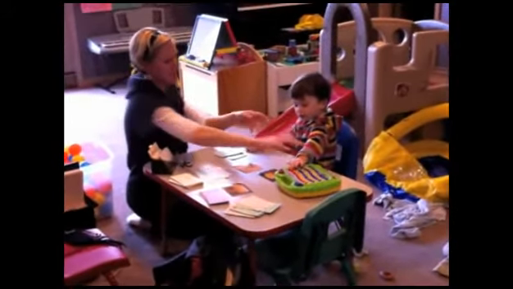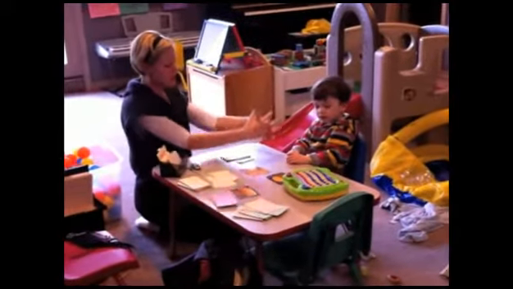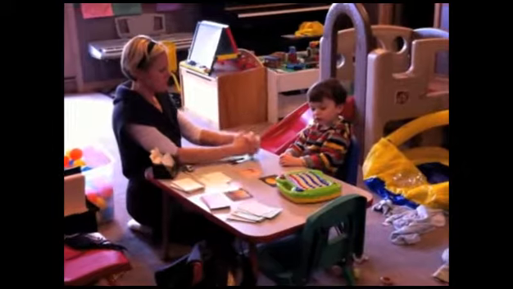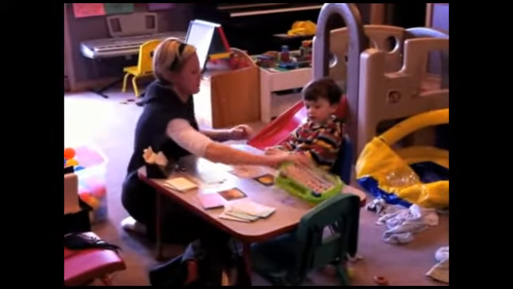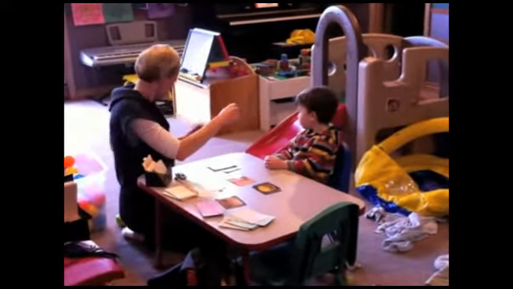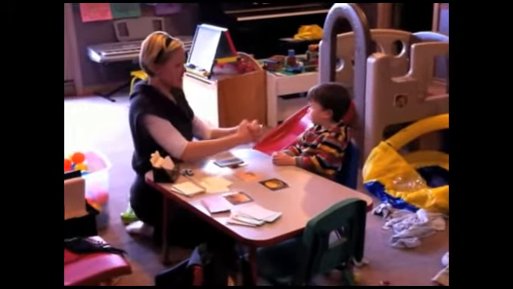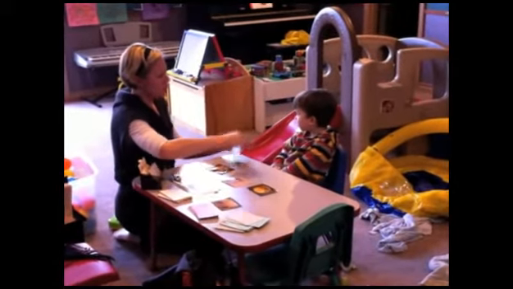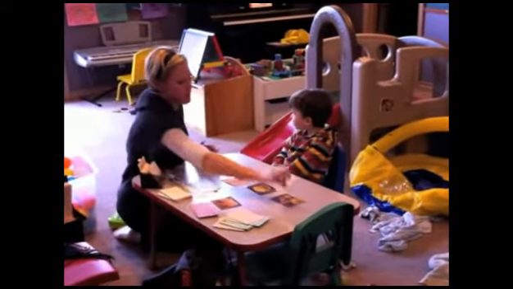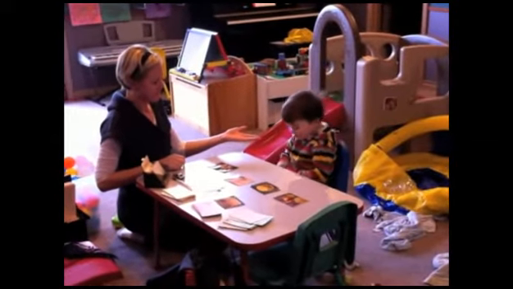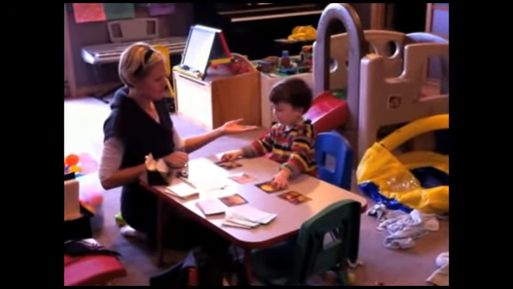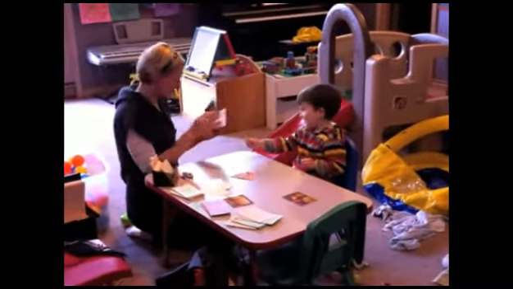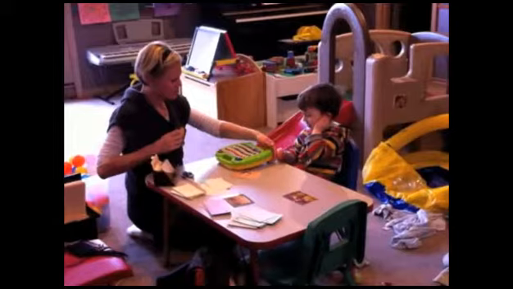Stop. Hands like this. Like this, Elliot. Sit like this. Beautiful. Nay says a horse. What's this? Horse. Good job. Give me the burger and the cat. Cat. Awesome job, buddy. Good job.